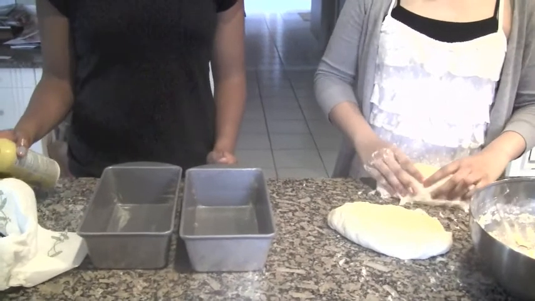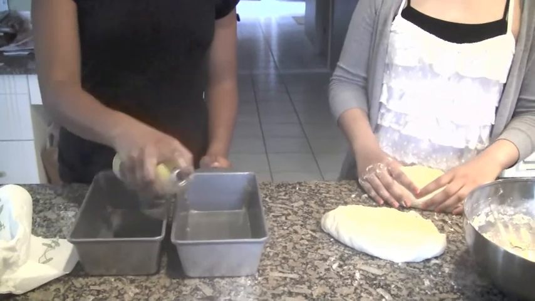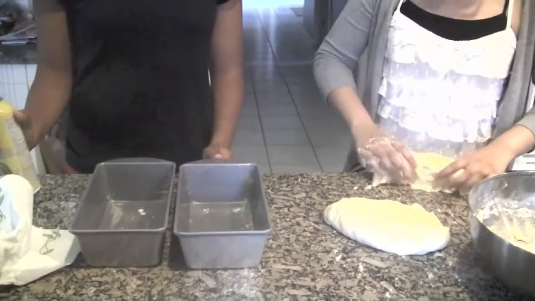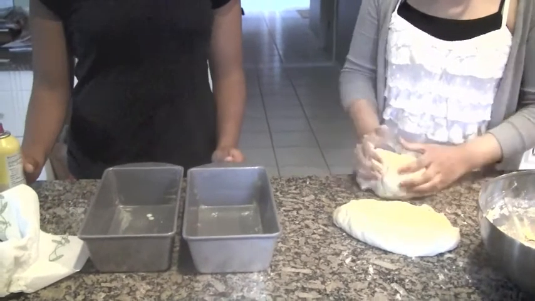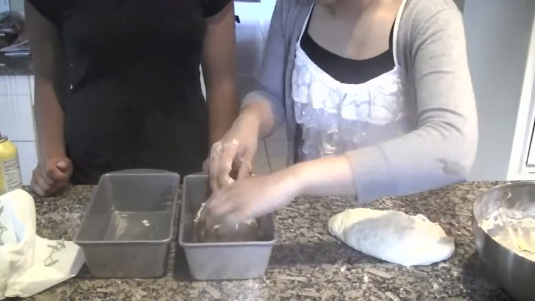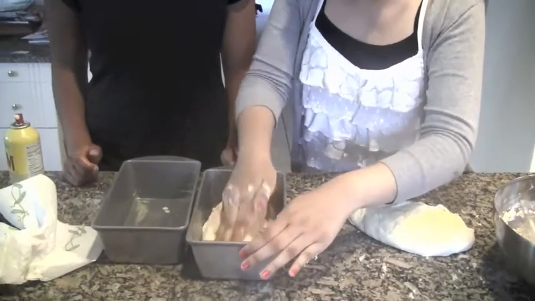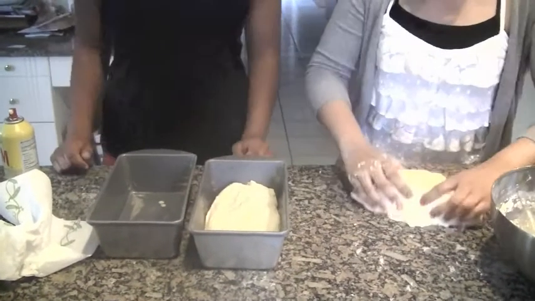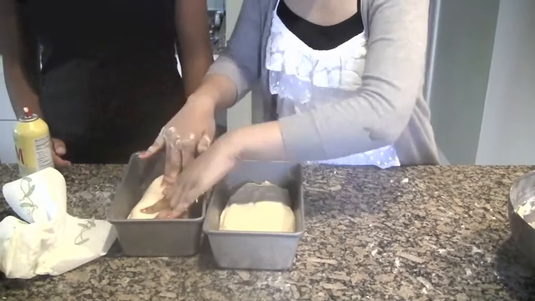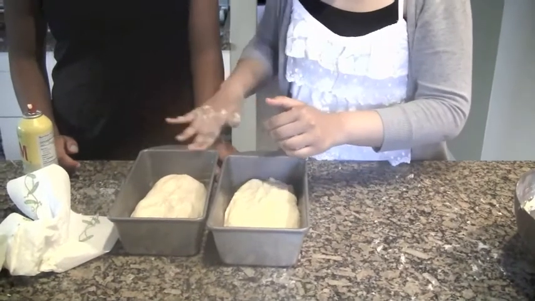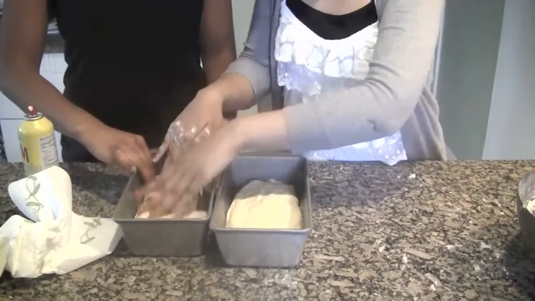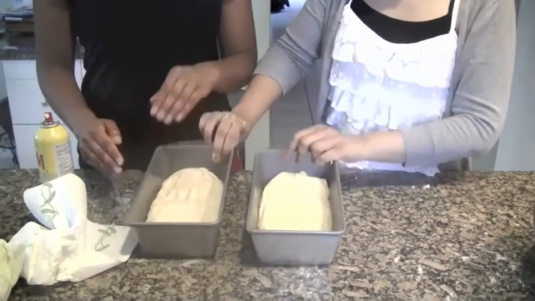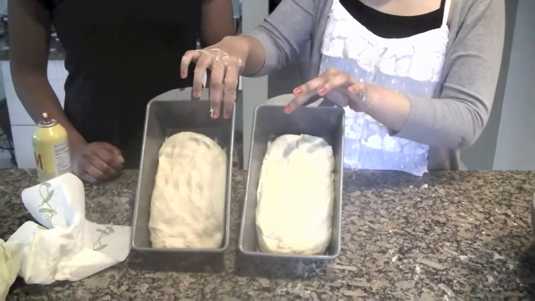Now we're going to spray the inside of the pans with oil. This is to make sure that your bread does not stick. Alright, and now we're going to fill the pans with dough and leave it to rise until the dough has reached the rim of the pan. After it rises, we're going to bake it.